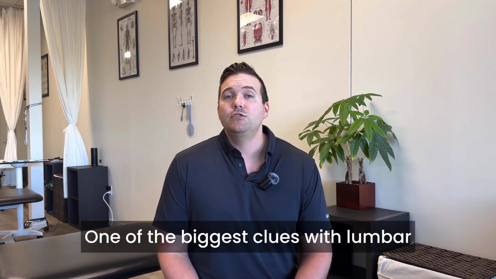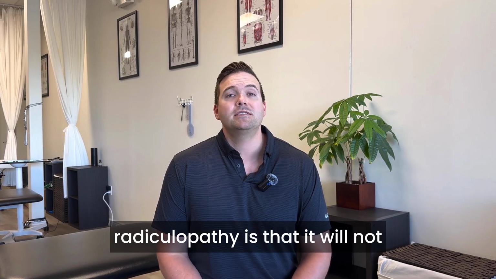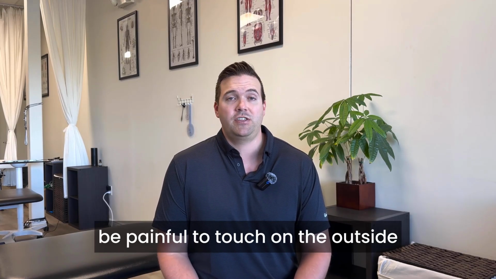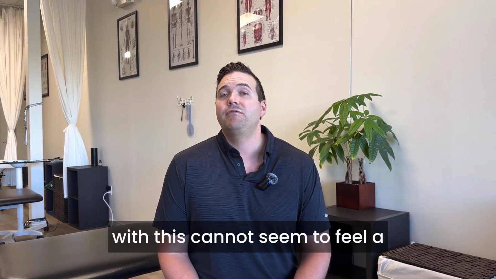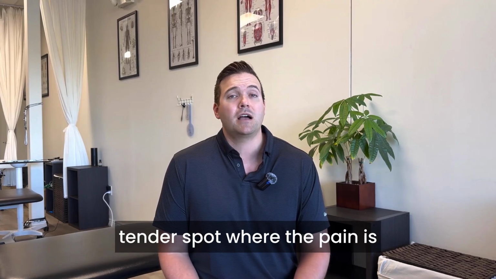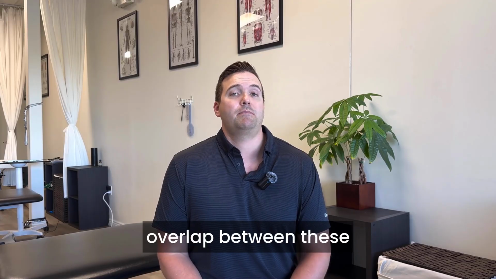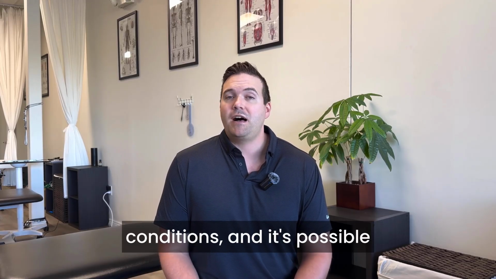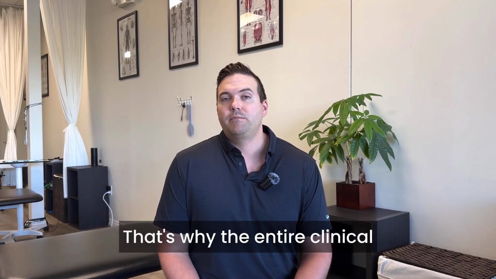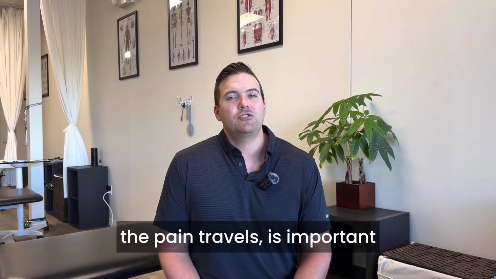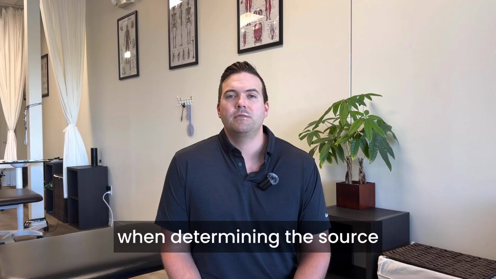One of the biggest clues with lumbar radiculopathy is that it will not be painful to touch on the outside of the hip. And oftentimes, patients with this cannot seem to feel a tender spot where the pain is coming from. However, there can be a significant overlap between these conditions, and it's possible to have both at the same time. That's why the entire clinical picture, not just where the pain travels, is important when determining the source of your symptoms.